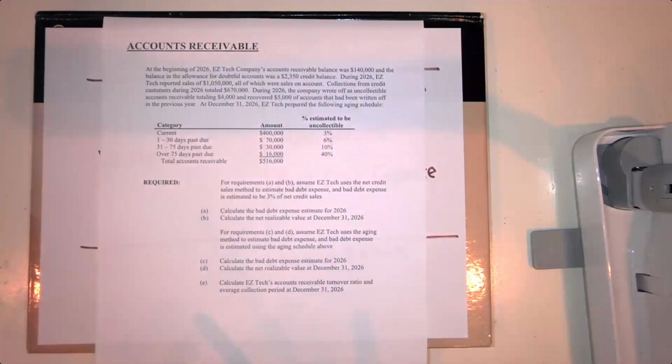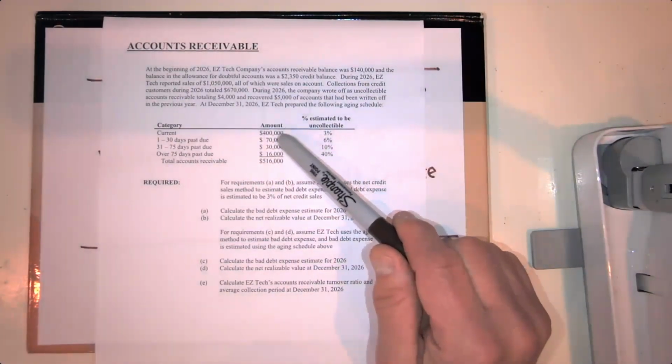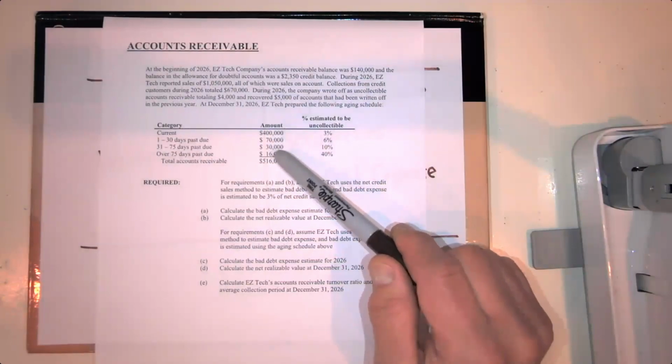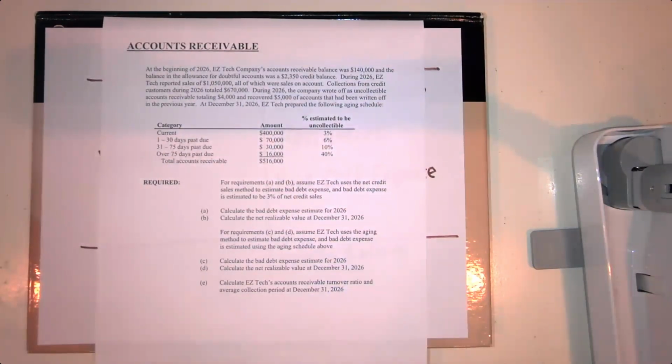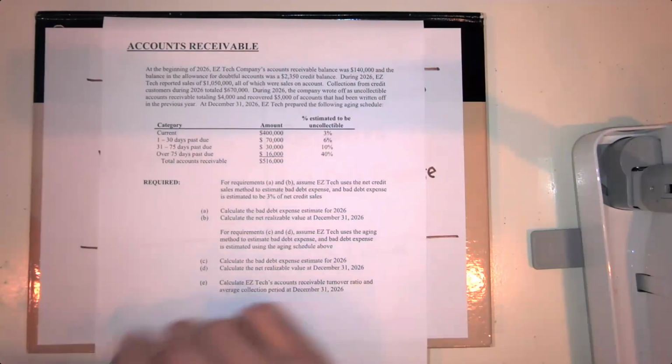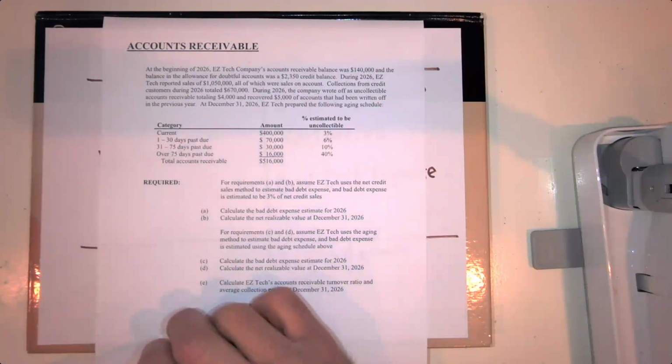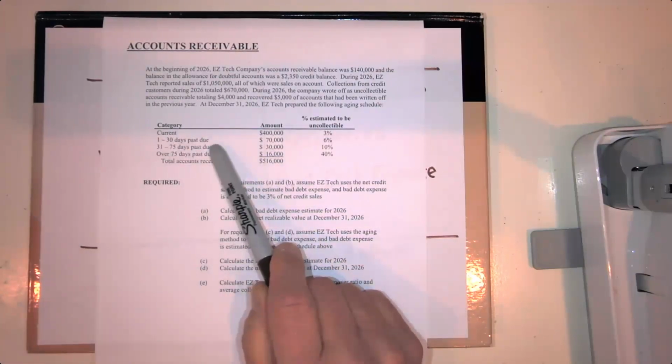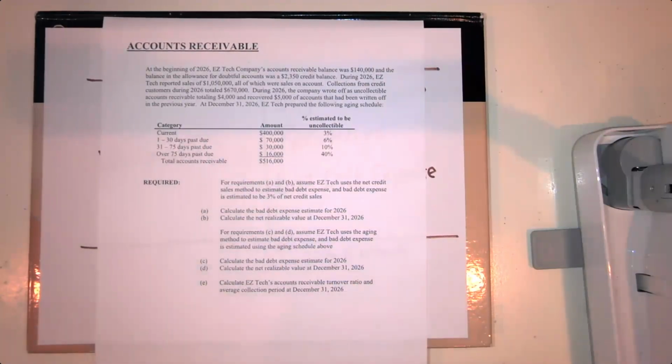An aging schedule simply takes all of our accounts receivable and puts them into different categories by age. In the example that I have given you, I've given you 4 age categories. Those receivables that are not past due, 1 to 30 days past due, 31 to 75 days past due, and then over 75 days past due.